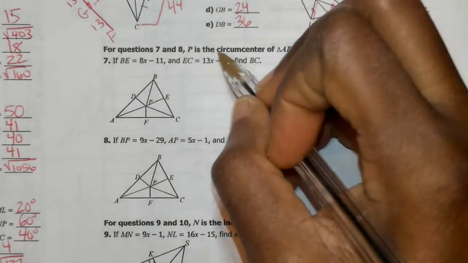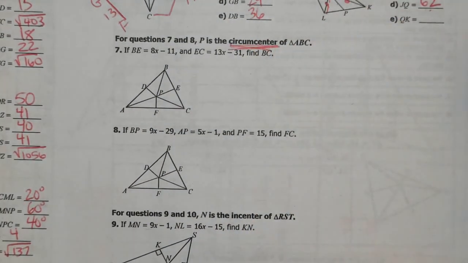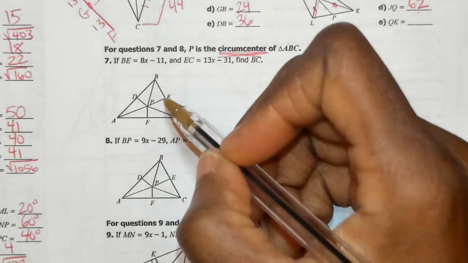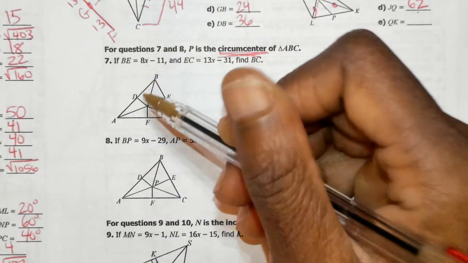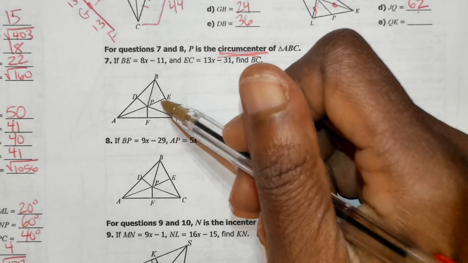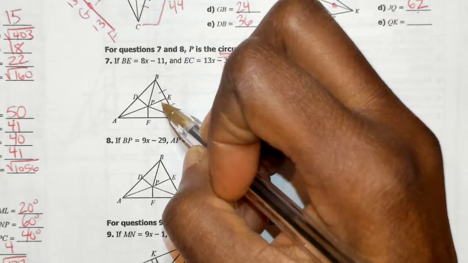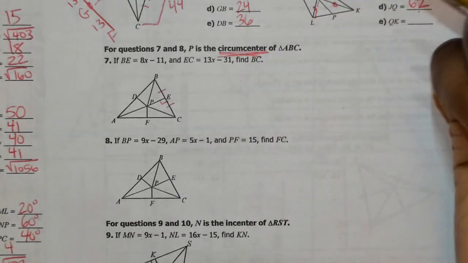Okay, so this is a circumcenter problem. It's key to know which kind it is. If they don't tell you, then they have to give you some markings on the figure, and then that'll help you know. So if it's giving you markings like these two are equal, and then this is a 90 degrees, then you would know it was a circumcenter problem.